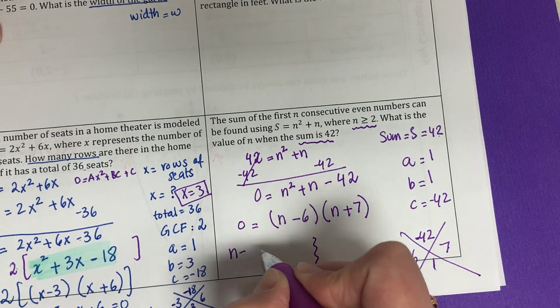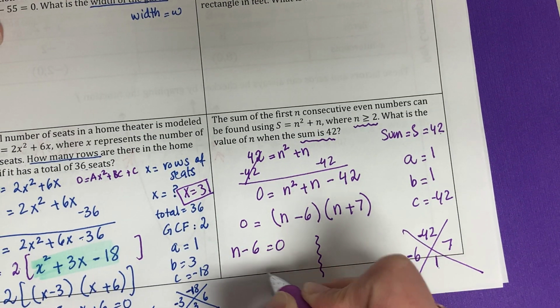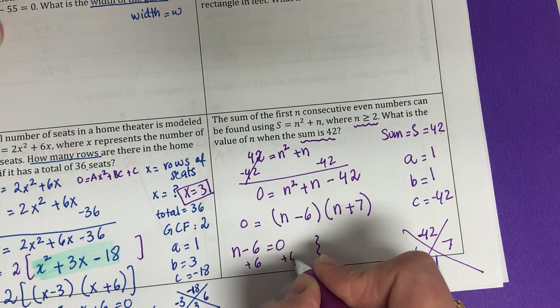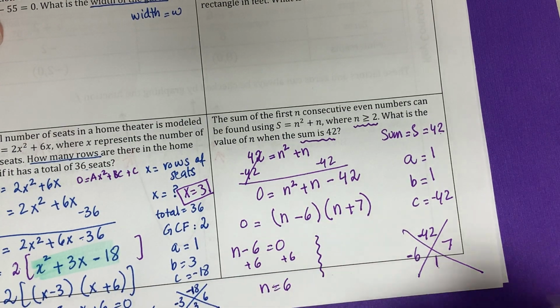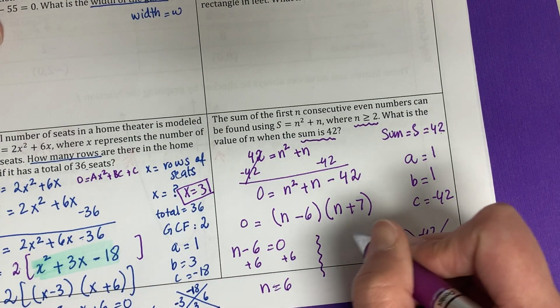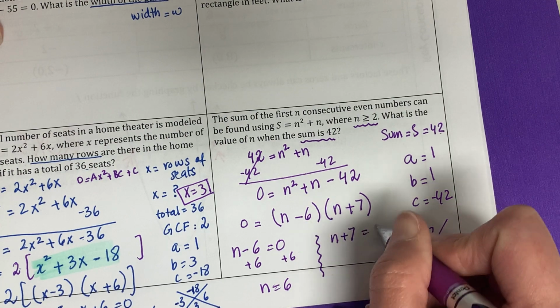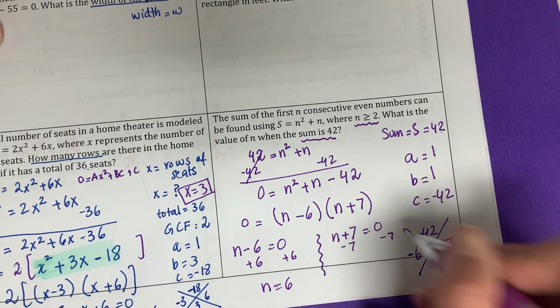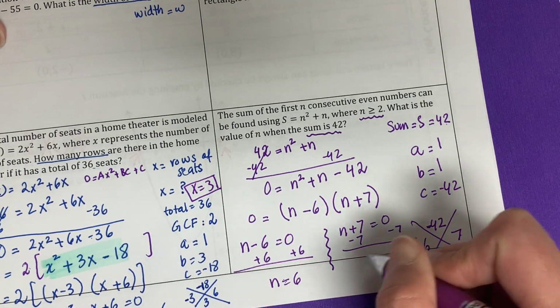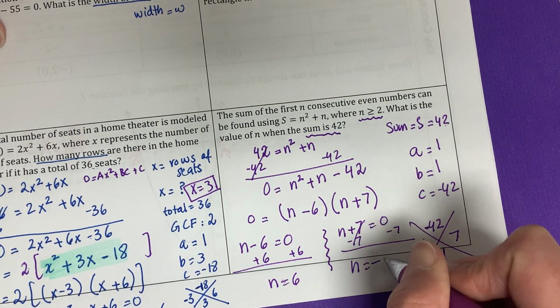Partition, n minus 6 equals 0. You add 6 on both sides, so n is 6. And n plus 7 equals 0. Subtract 7 on both sides. N is equal to negative 7.